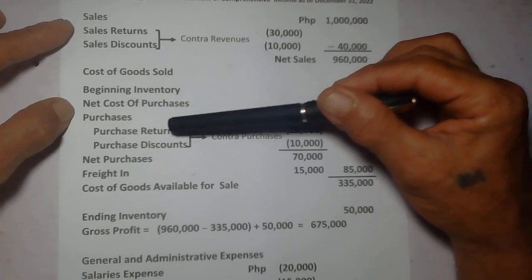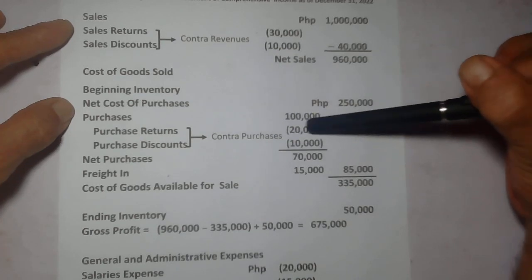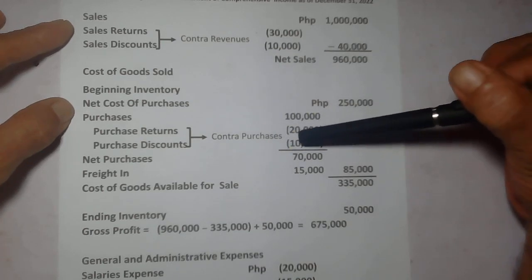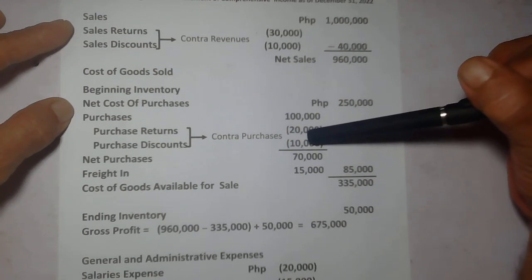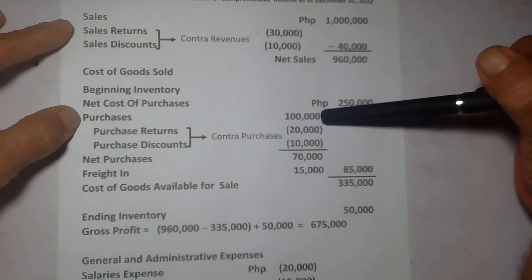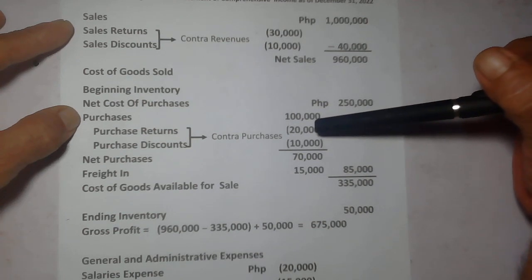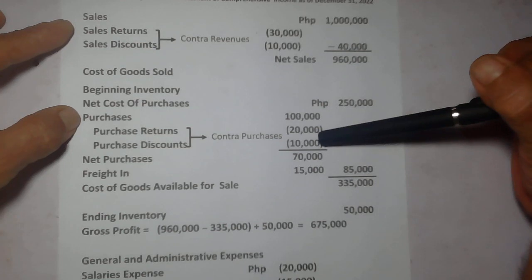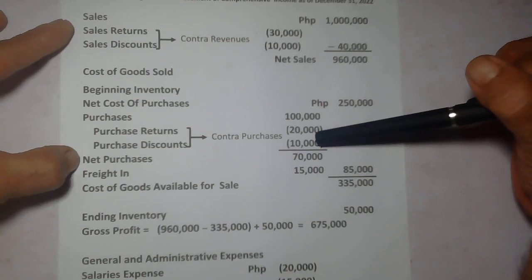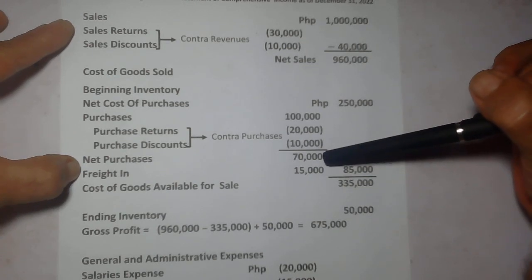Now, since these two accounts are called contra purchases, we are going to add 20,000 pesos and 10,000 pesos and then subtract the sum from the purchases. And so we have 100,000 pesos minus 30,000 pesos, and we are able to get the value for the net purchases which is equivalent to 70,000 pesos.